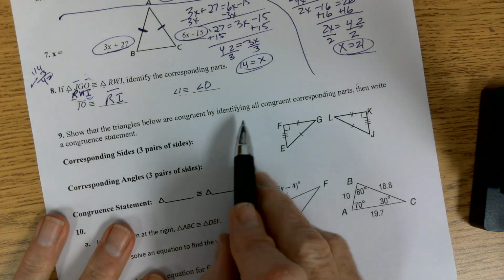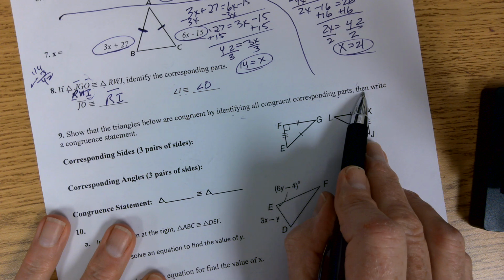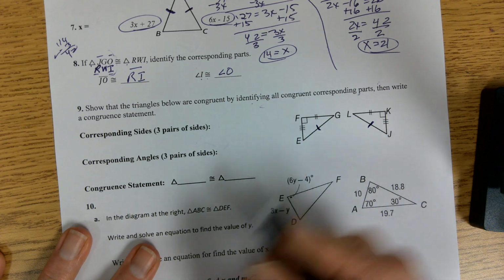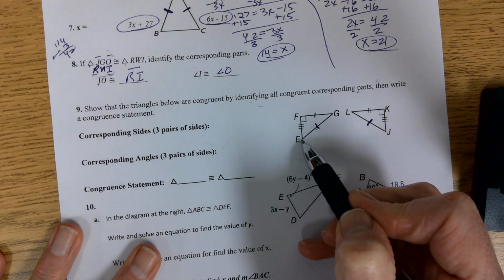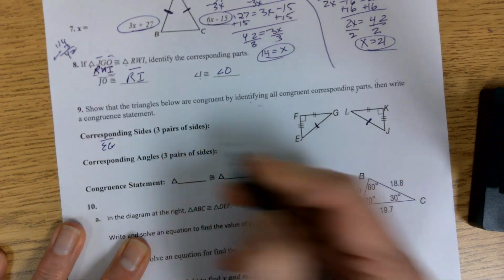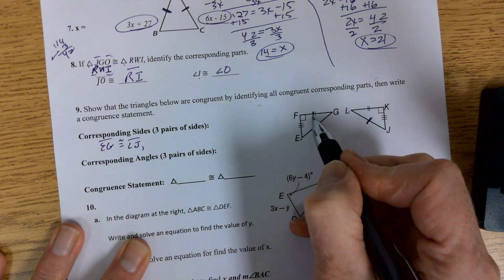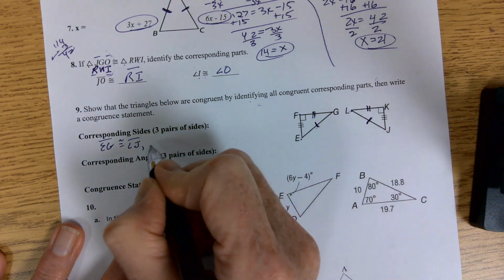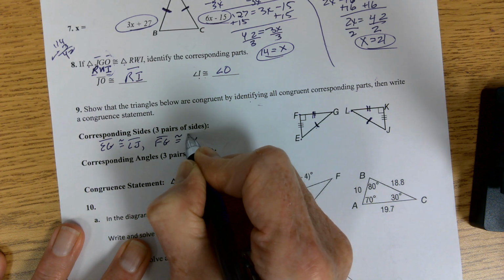Now, show that the triangles below are congruent. Identify the congruent corresponding parts and write a congruent statement. Okay, so in this one, I've got the 1 hash to the 1 hash. These are referring to sides. Okay, so side EG is congruent to side LJ. Let's do the 2. Okay, 2, 2. So that means start to end, start to end. Side FG is congruent to side LK.